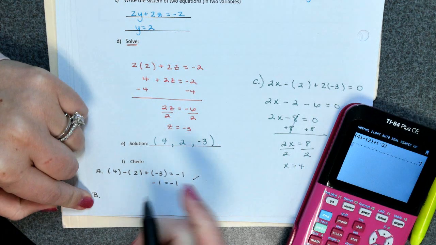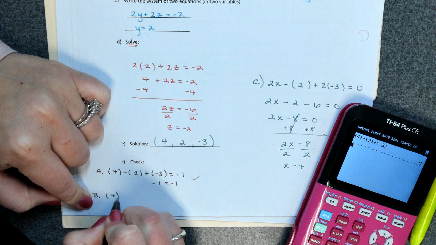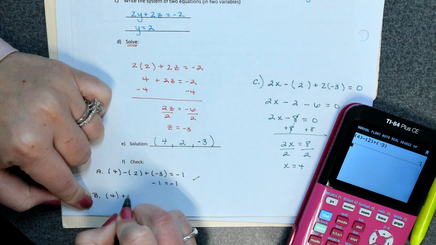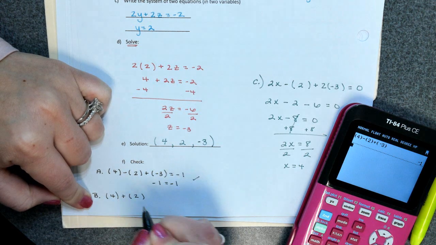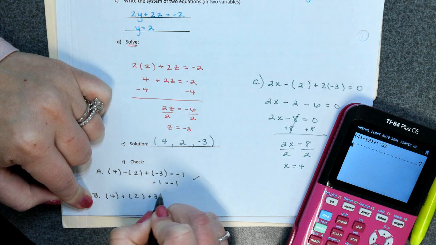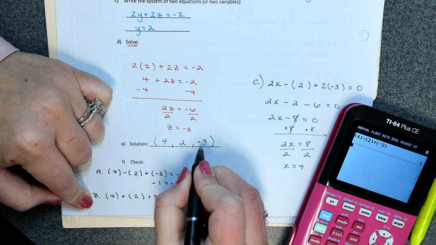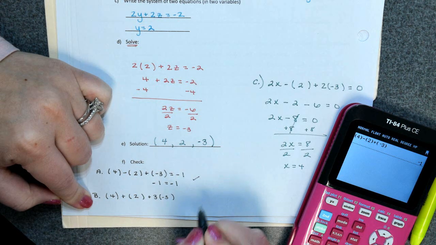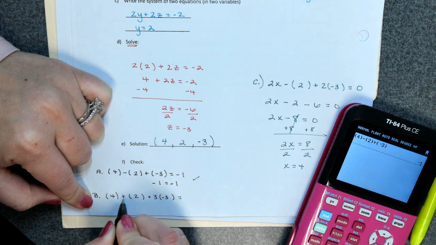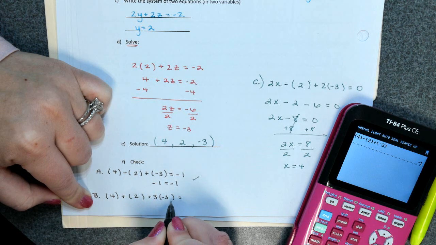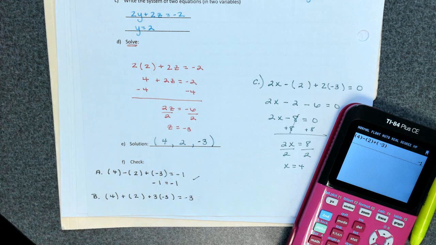So with B, we have X, which is 4, plus Y, which is 2, plus 3Z, which is -3, equals -3.